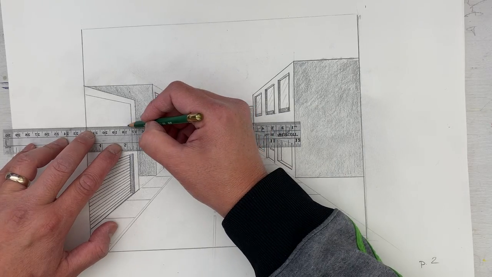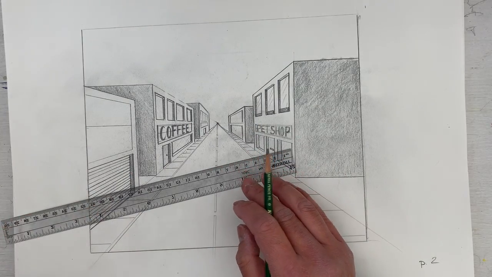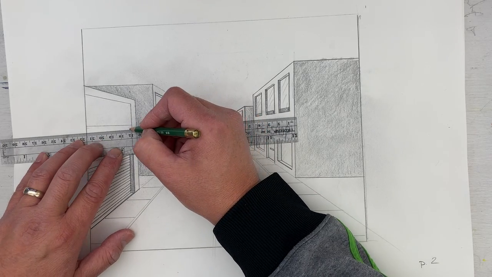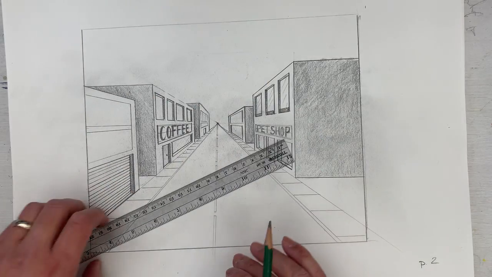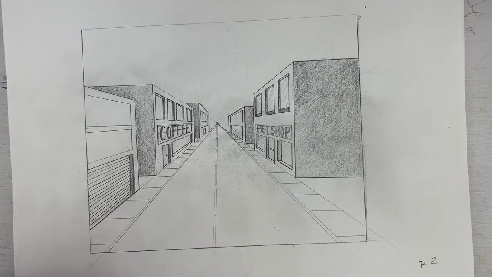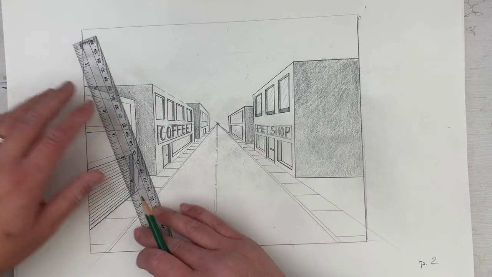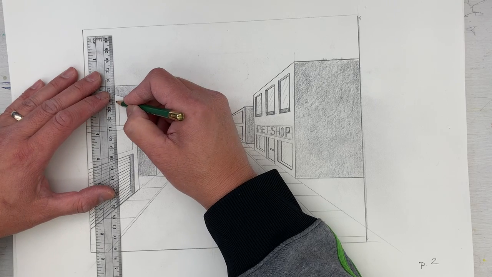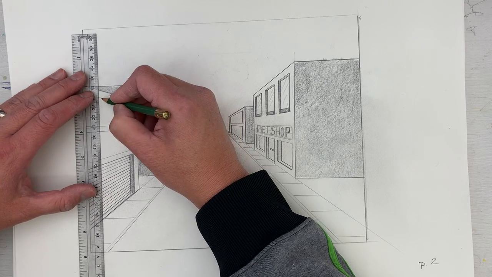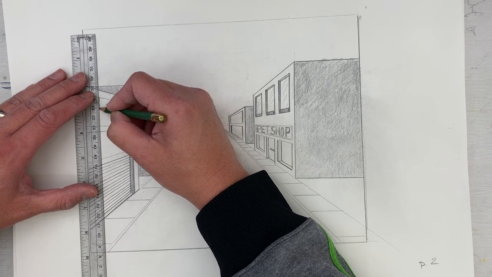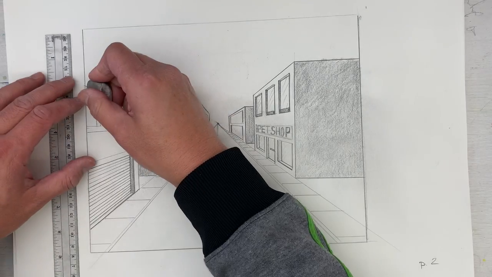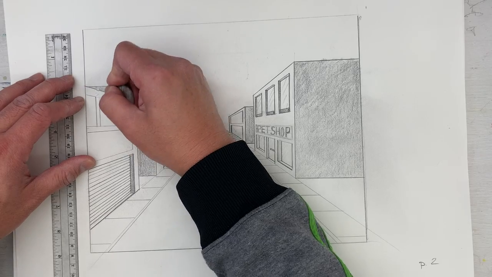Maybe I'll do a sign up here. These would be windows.